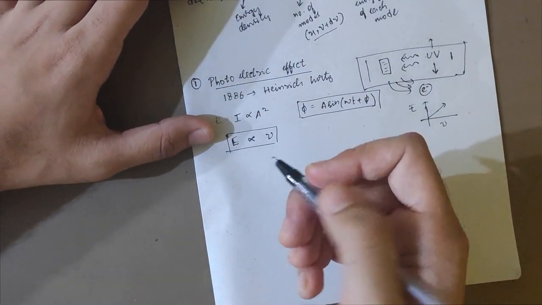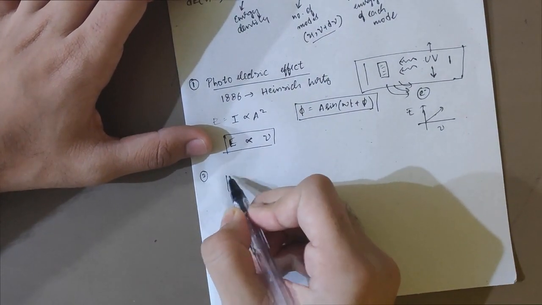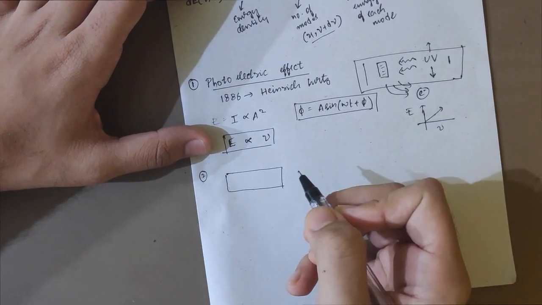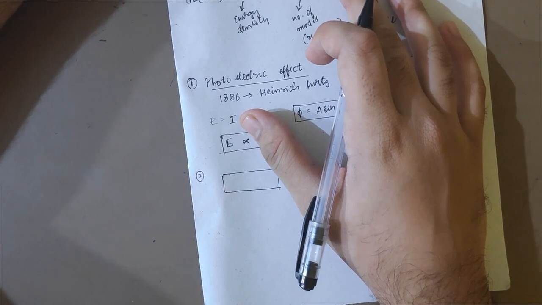Now one more point for quantization we already have was in a previous derivation for waves in a box. Classically, it is said that the energy of a wave is in its electric and magnetic fields.